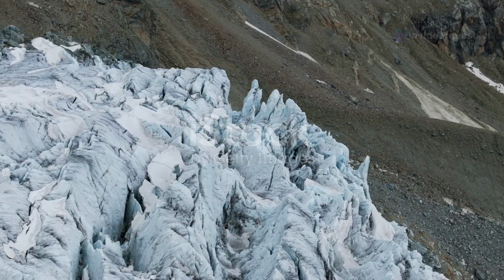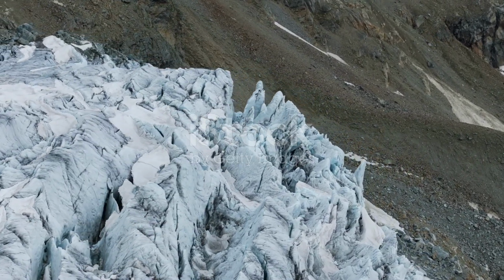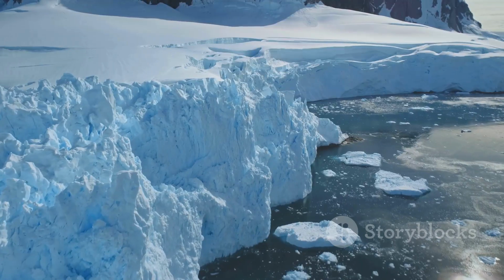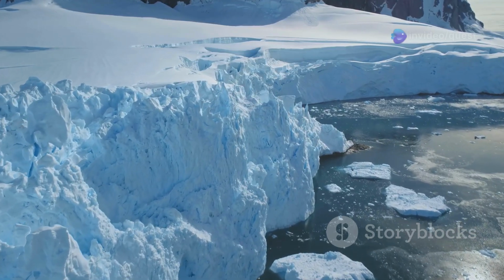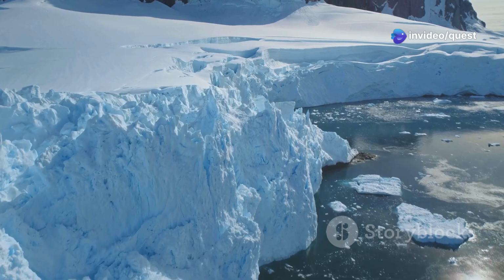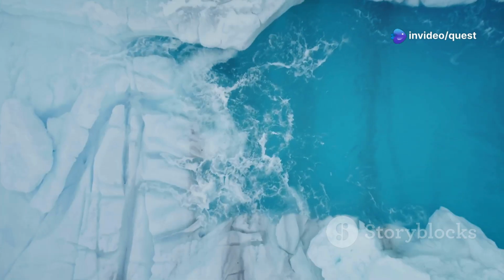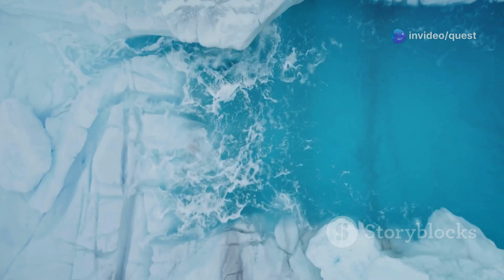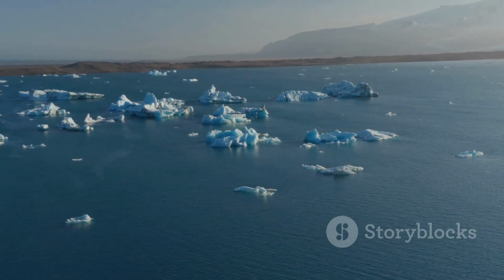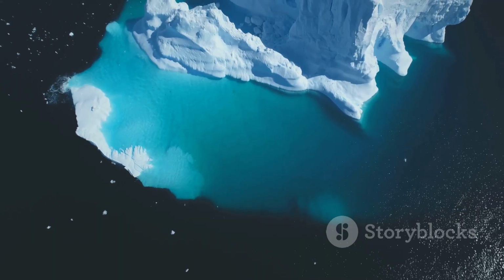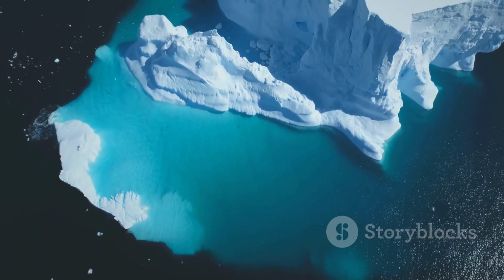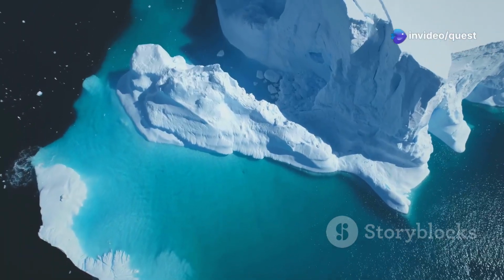In summary, remote sensing combined with AI is revolutionizing glacier studies. These technologies enable us to monitor glaciers with unprecedented accuracy, predict future changes, and mitigate risks associated with glacial hazards. As we continue to face the challenges of climate change, the integration of these tools will be critical for sustainable management of our planet's cryosphere.